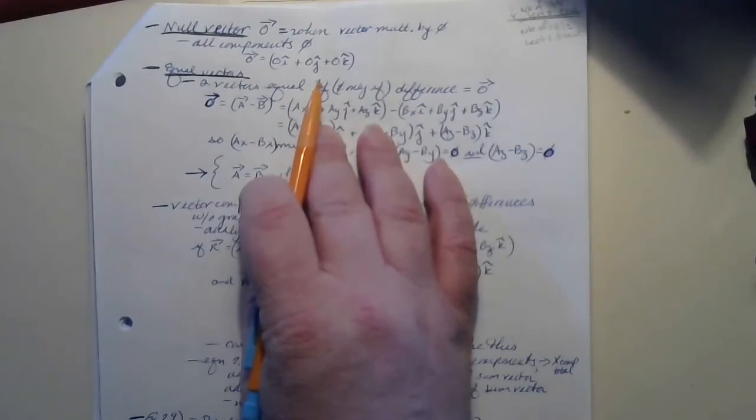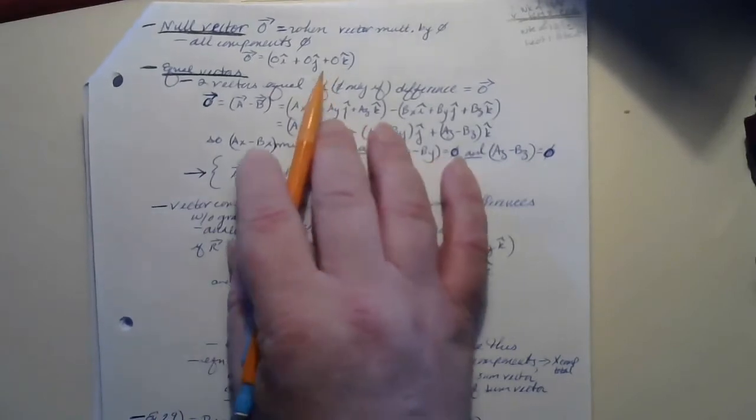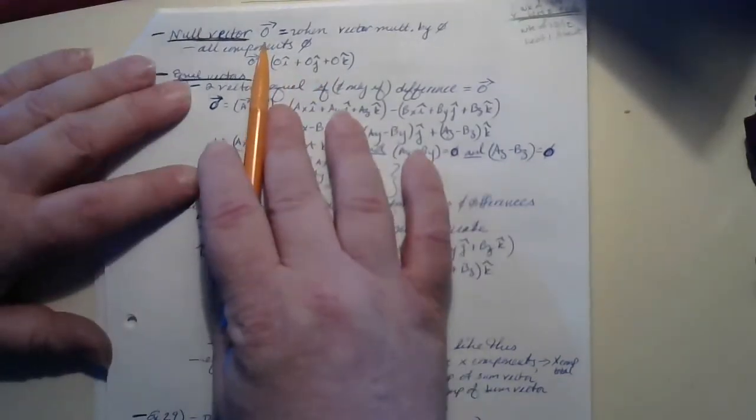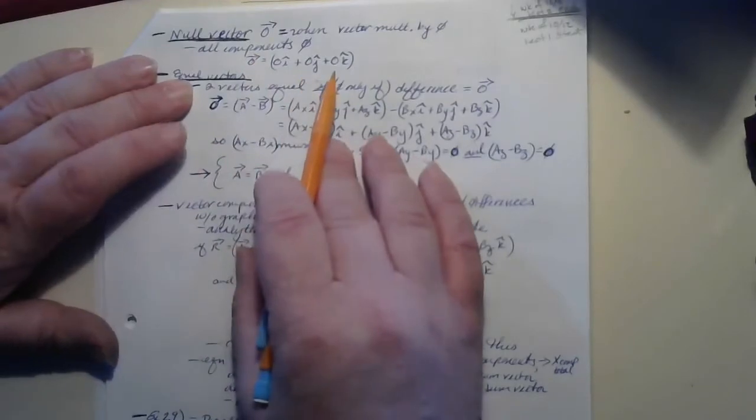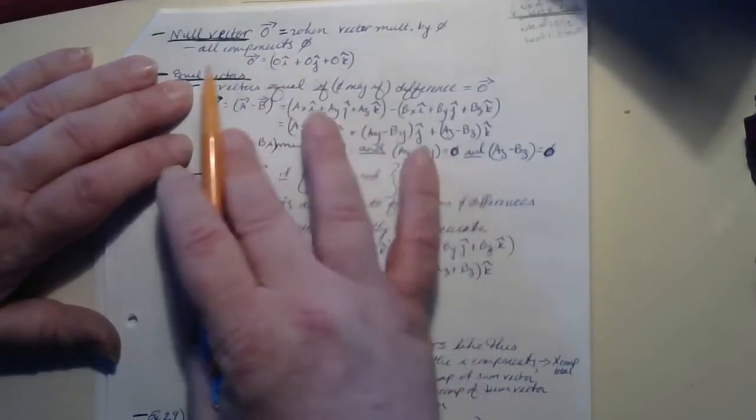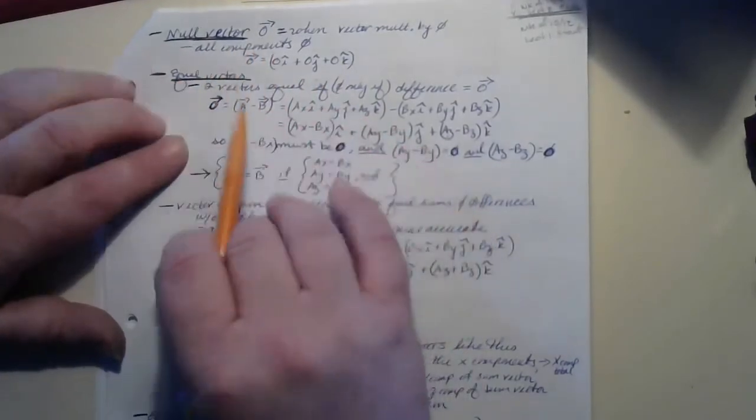If you do that, you end up multiplying the magnitudes of the x, y, and z components by that scalar. Well, if that scalar happens to be zero, then all of the components end up with zero as their magnitude, and you end up with what's known as the null vector.